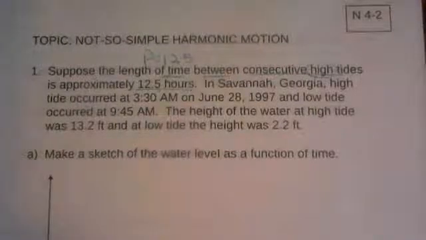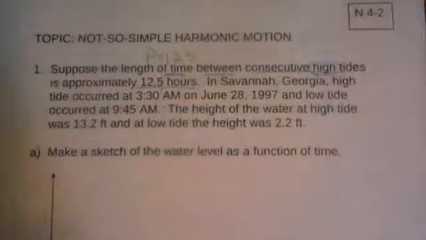Okay, it says in Savannah, Georgia, high tide occurred at 3:30 a.m. on June the 28th of 1997, and low tide occurred at 9:45 a.m. So it's giving us a time for a high tide and a time for a low tide. The height of the water at high tide was 13.2 and at low tide 2.2. So we have some points here that we can graph.